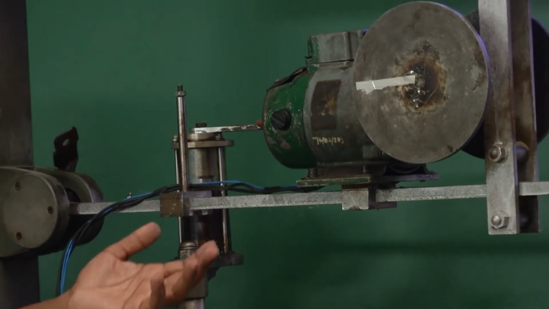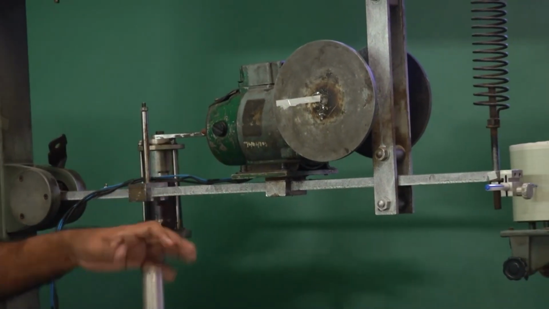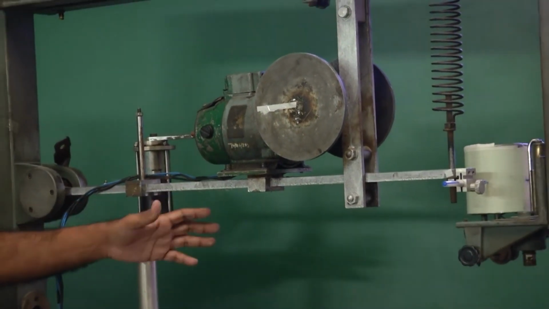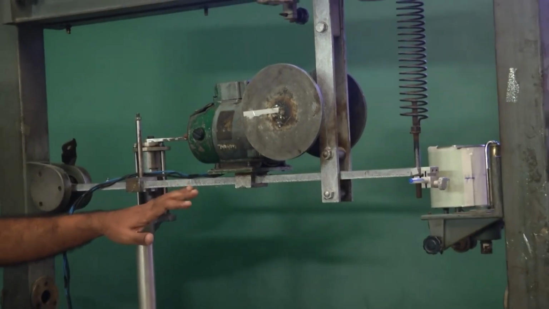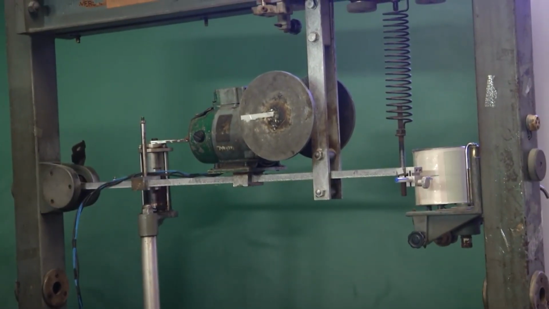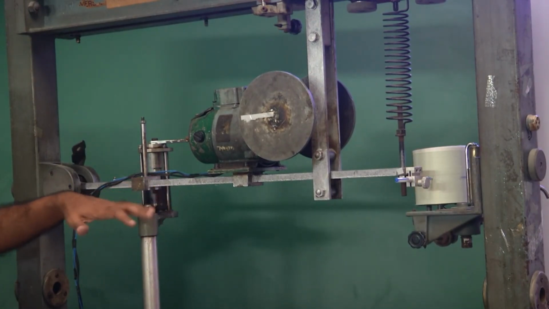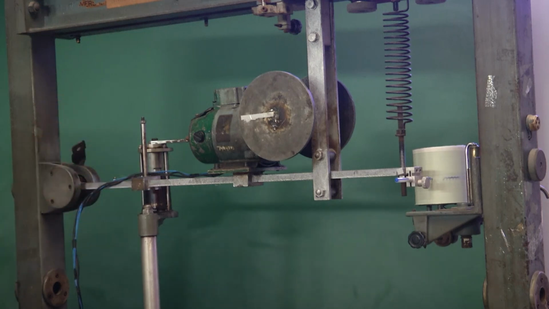Now, here as a first approximation, you can assume that the mass of the beam may be comparatively smaller as compared to the mass of the motor, and therefore, the inertia associated with the beam may be neglected as a first approximation. If you want to include the mass of the beam, then it will get added to the inertia.